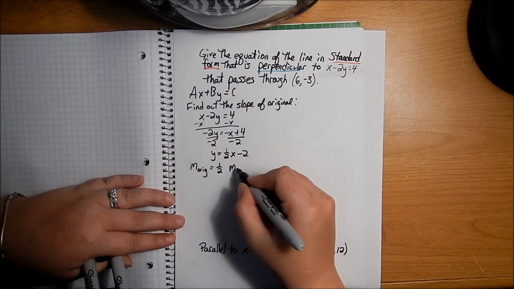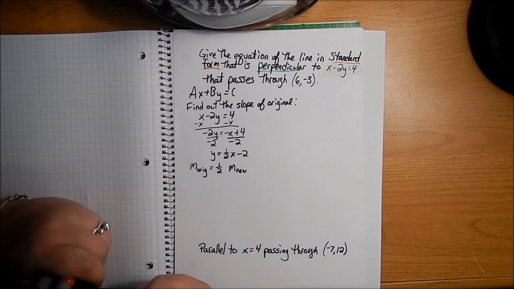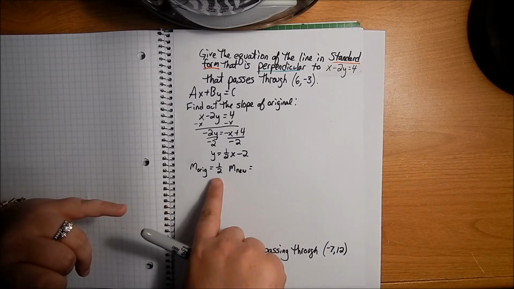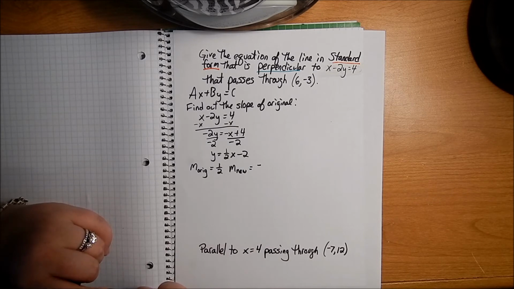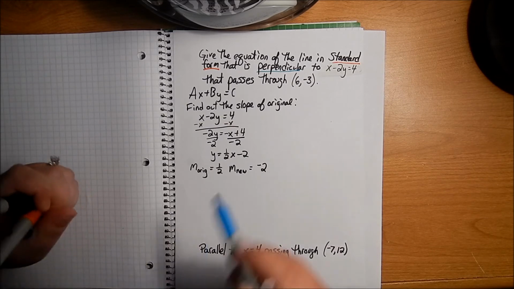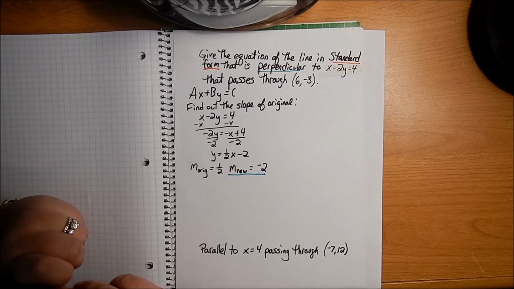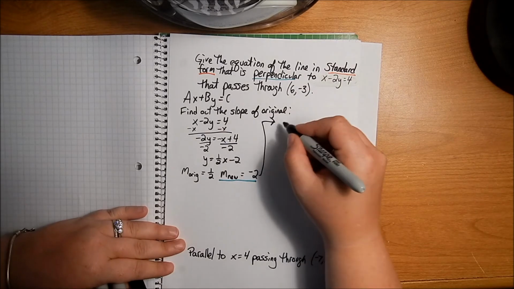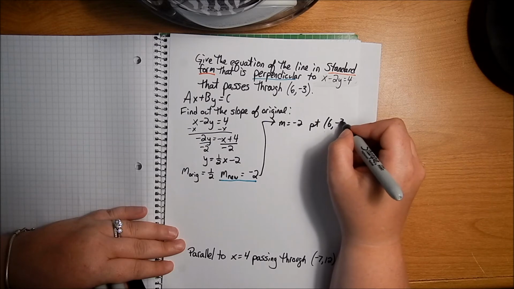So what should the slope of my new line be, remembering that I need it to be perpendicular? And we said perpendicular lines have opposite signs. So since this one's positive, this one has to be a negative. And I need the reciprocal of this. So what's the reciprocal of 1/2? Hopefully you said 2. So here's the slope that I'm going to use. And they gave me a point. Now I can do exactly what I did in the last problem. So I have my slope I'm going to use, negative 2, and the point is 6, negative 3.